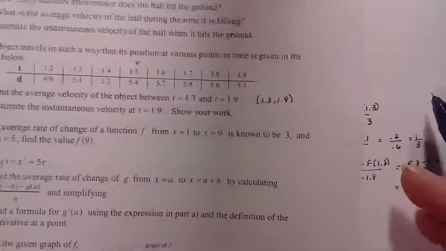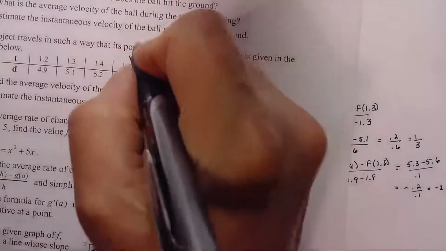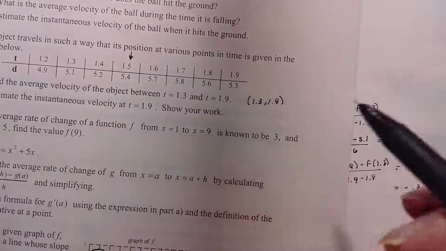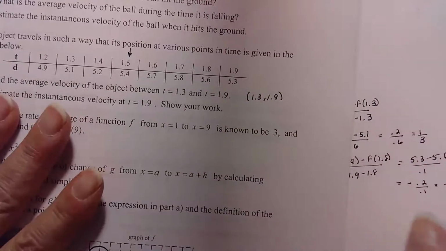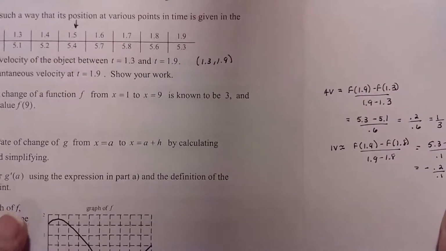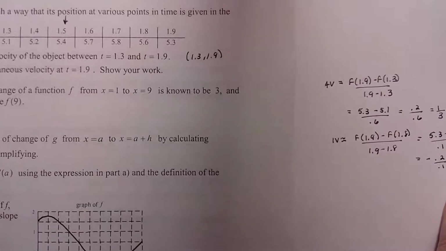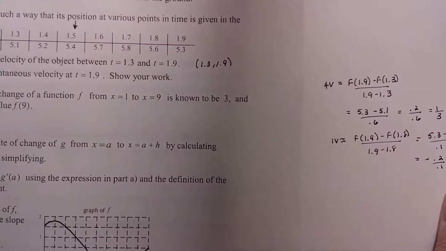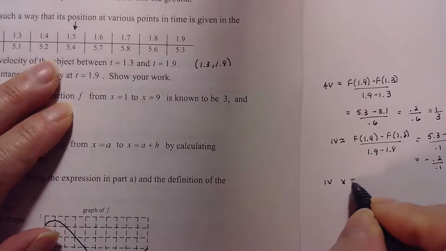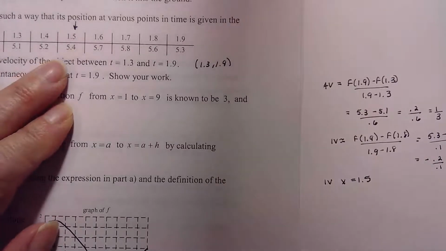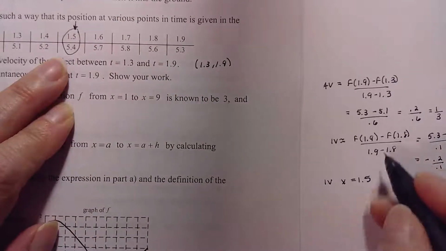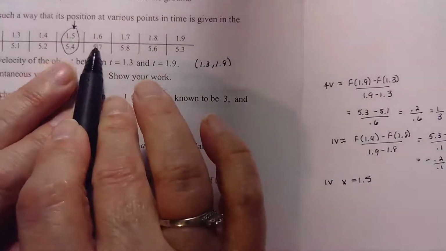But if you wanted to do this one here in the middle, or any one other than the endpoints, you would do the same thing. So I'm going to do the 1.5 just to make sure it's understood. And if you get that, then fast forward the video. But if I wanted to estimate the instantaneous velocity at x equal to 1.5, for instance, that's my point in question. So I would choose a point to the left and a point to the right.